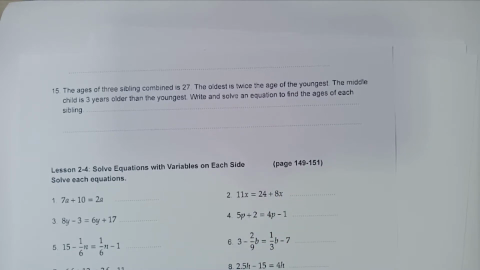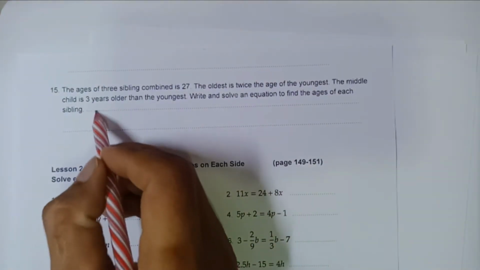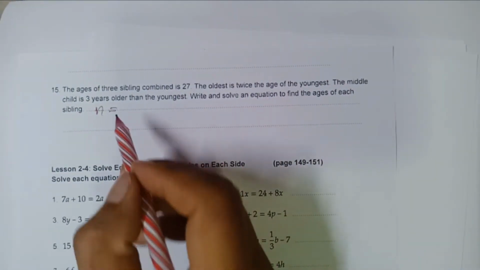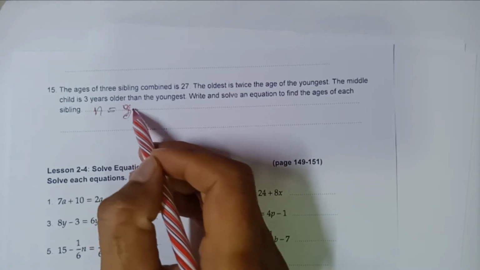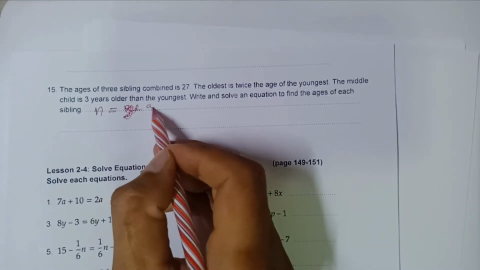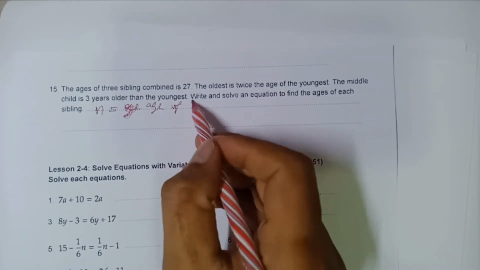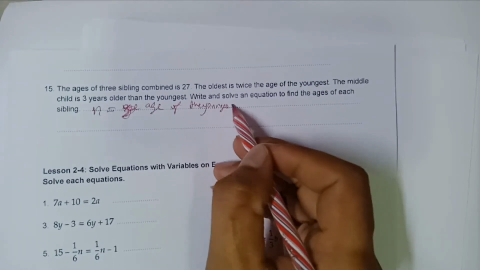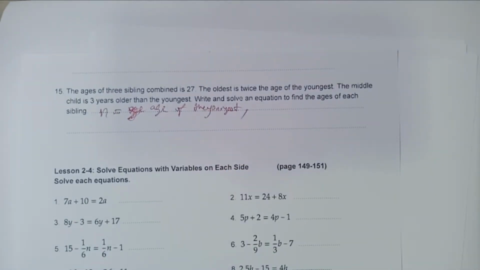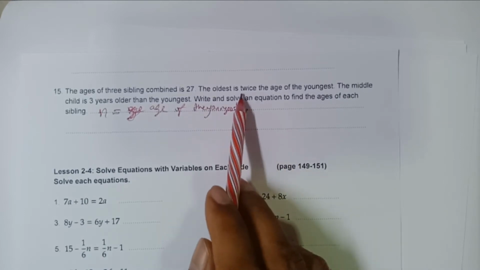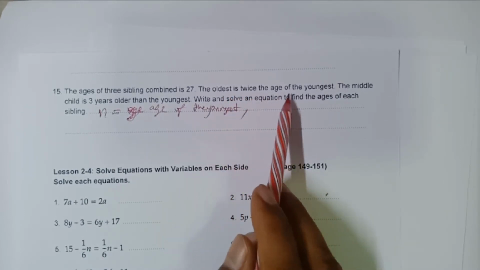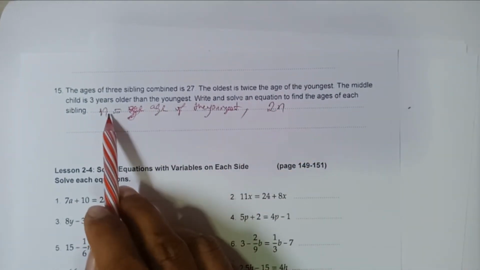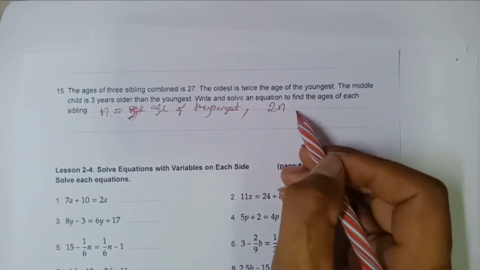Let me represent n as the age of the youngest. The oldest is twice the age of the youngest, so the oldest will be 2n.